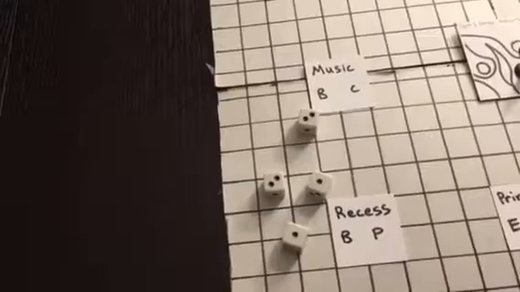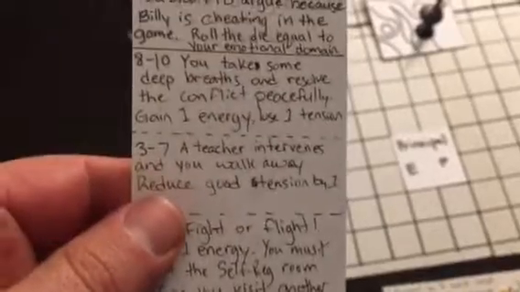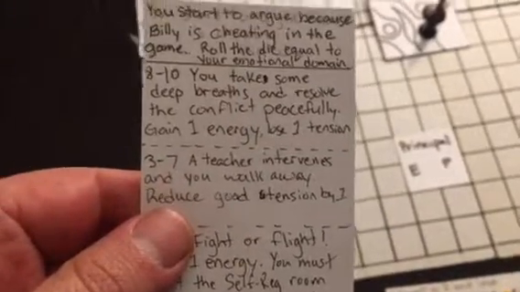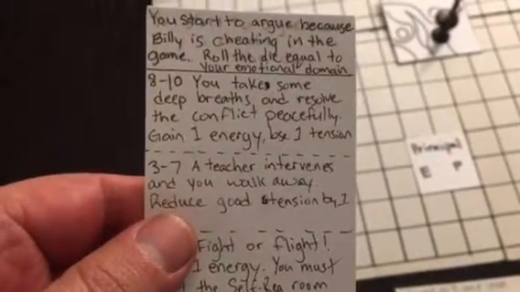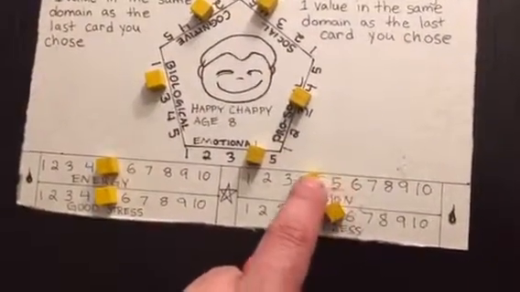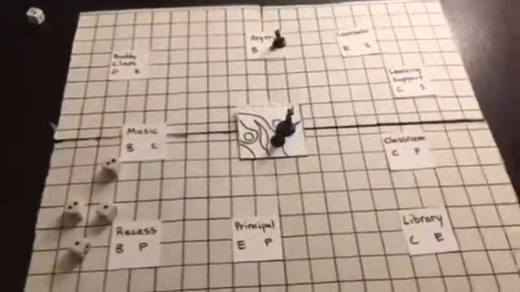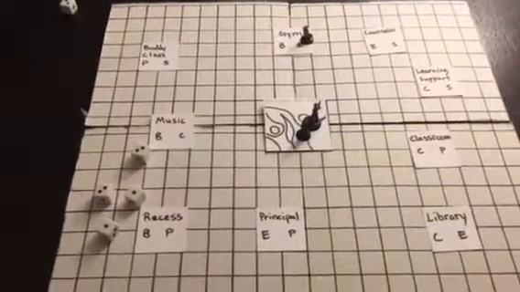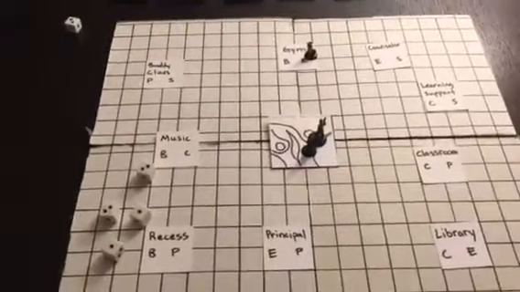And I got 2, 4, 6. I will look on here, and 6 is between 3 and 7. So this is what happened: a teacher intervenes and you walk away. Reduce tension by 1. So I'll go over to my tension score, and I will move it down by 1. Then it would be the next person's turn. Continue taking turns throughout the game.